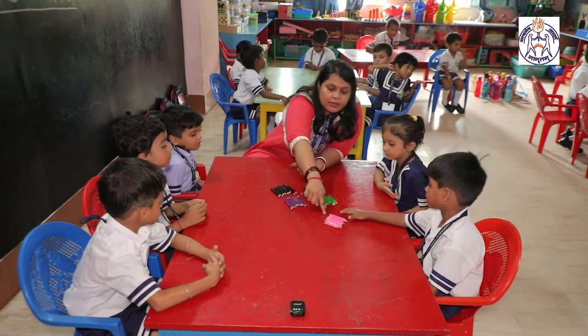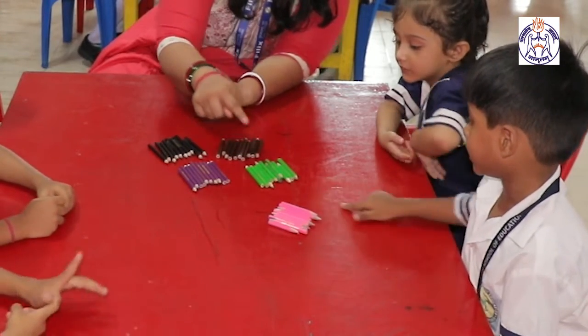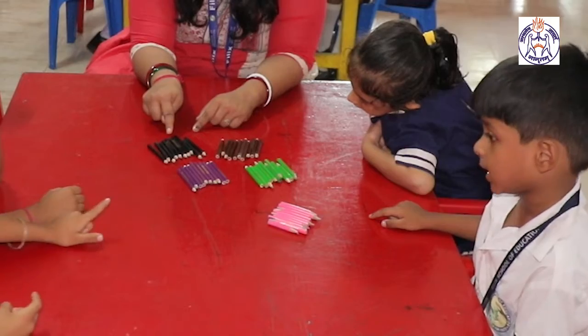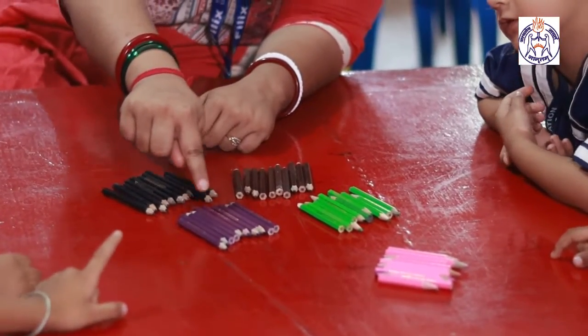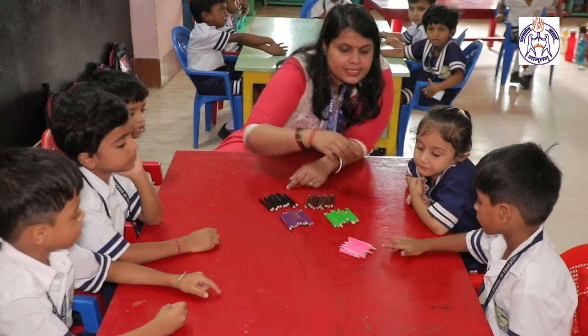Okay. So can you tell me which color is this? Pink. Which color is this? Green. Which color is this? Brown. And which color is this? Black. Black. And which color is this? Purple. Purple.